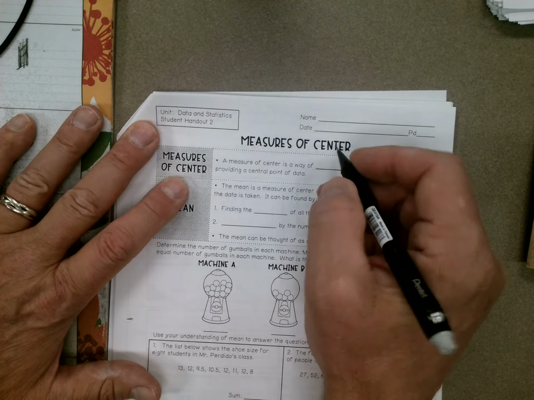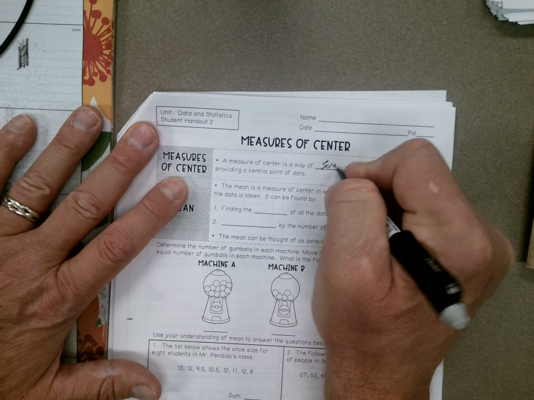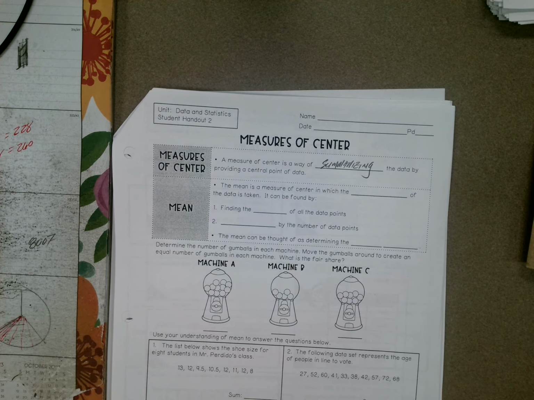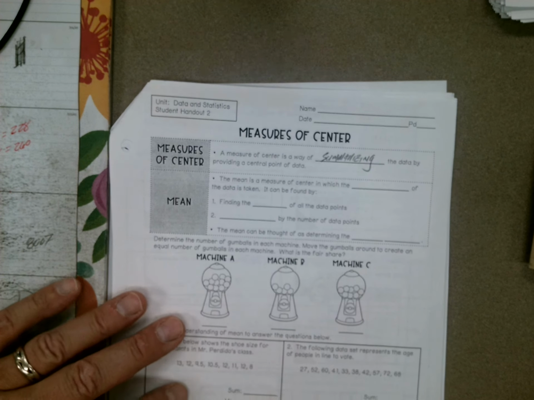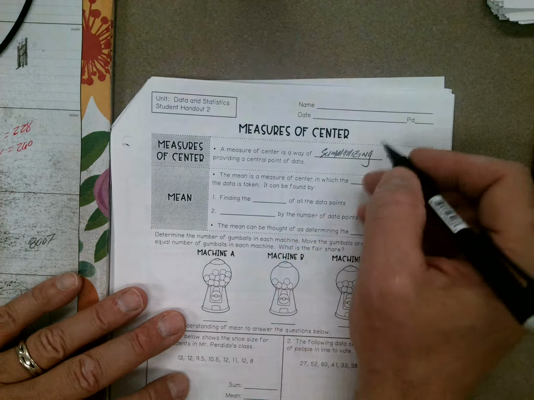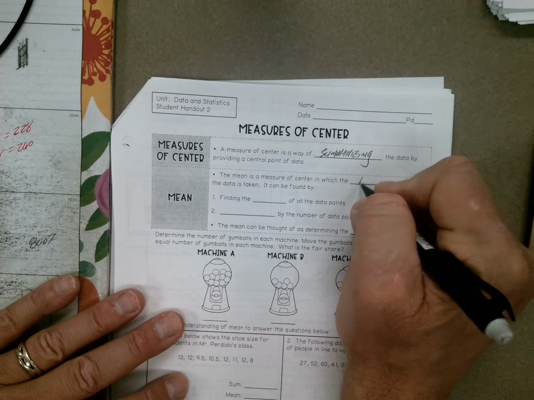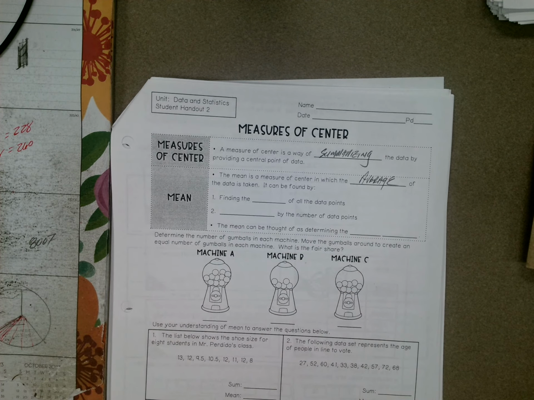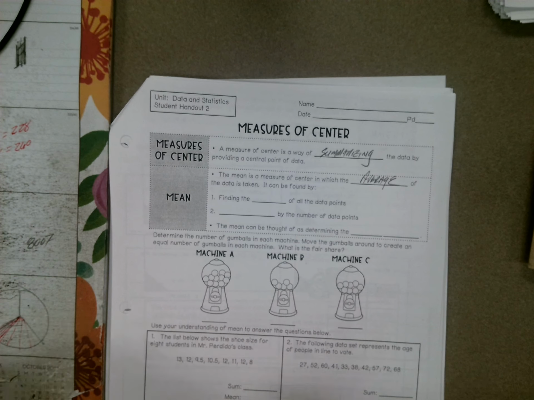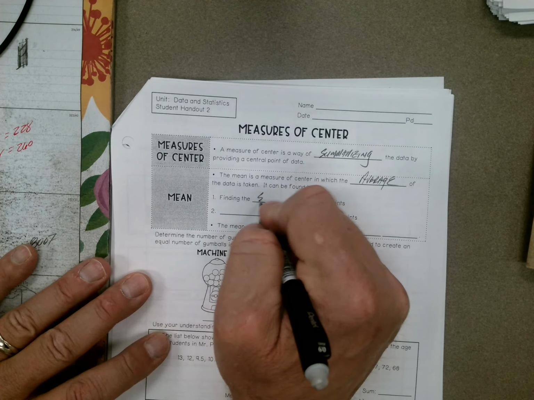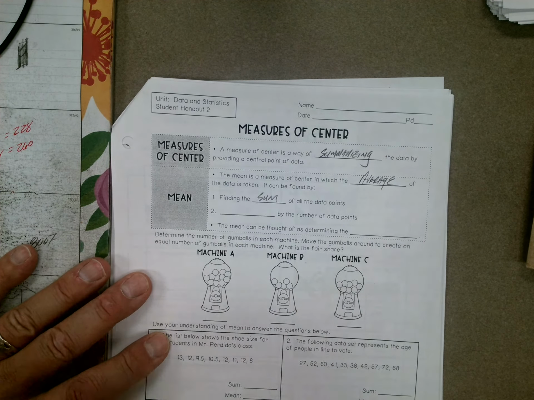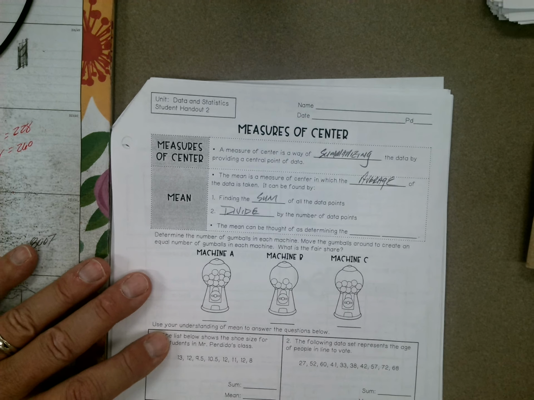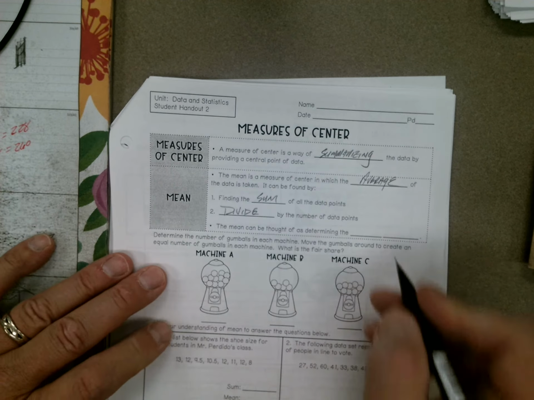A measure of center is a way of summarizing the data by providing a central point of data. The mean is a measure of center in which the average of the data is taken. The mean is generally what we use for your grade. Finding the sum, we're going to find the sum first. We're going to add them all up. Then we're going to divide, all right? And the mean can be thought of as determining a fair share.